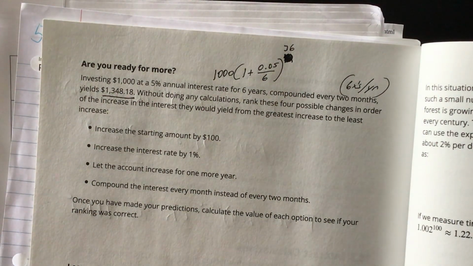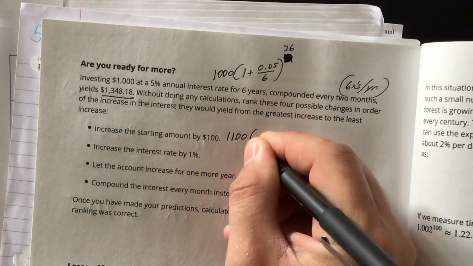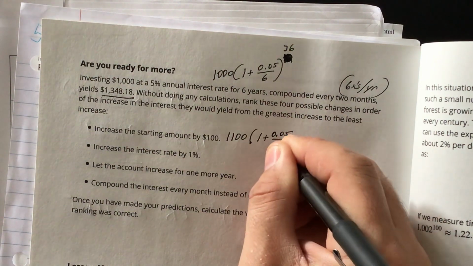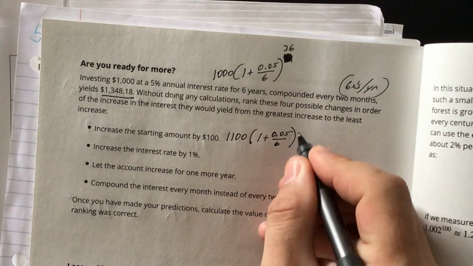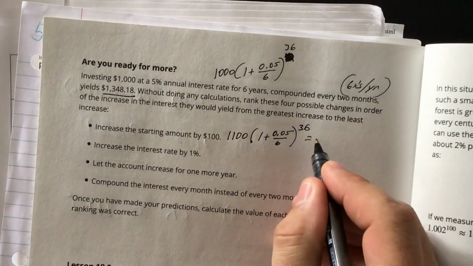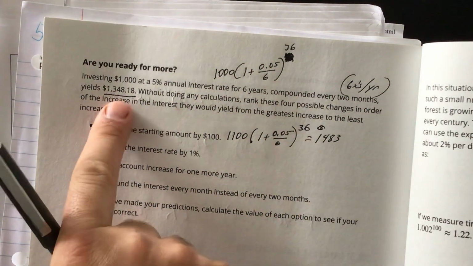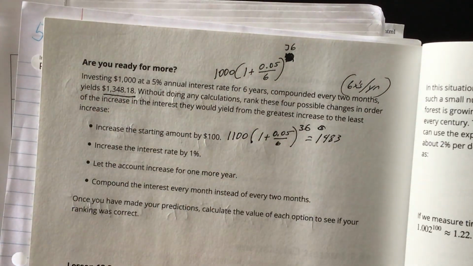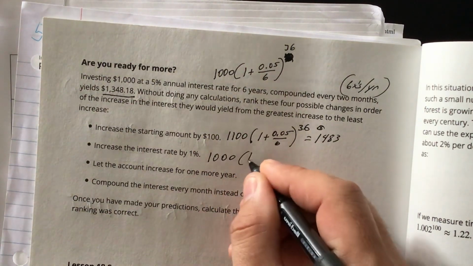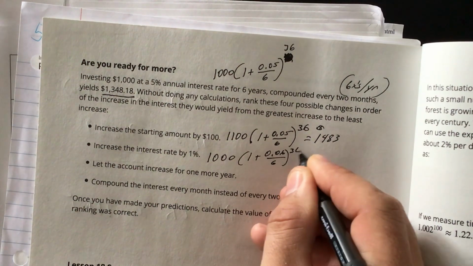If you increase the starting amount by $100, which one did you choose? Second one? So if you increase by $100, so it becomes $1,100, you get $1,483. So more, which we could expect. Increase the percent. So instead of 5%, I'm going to make it 6%. Everything else stays the same.